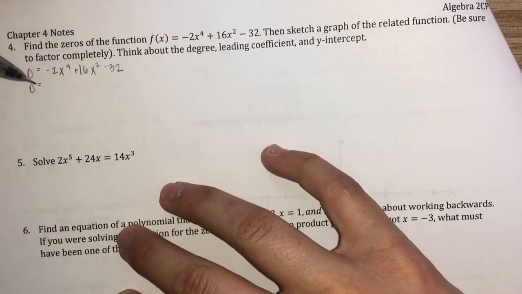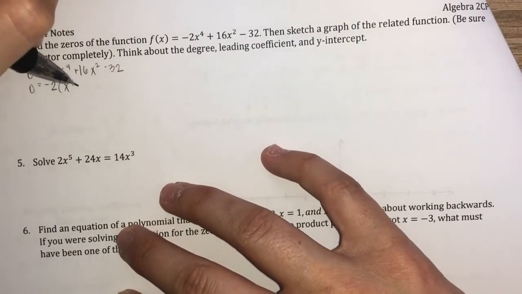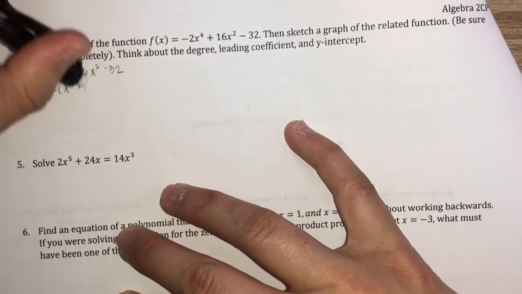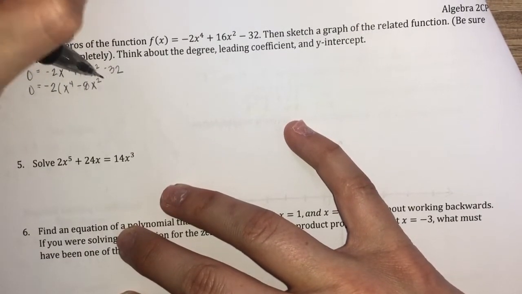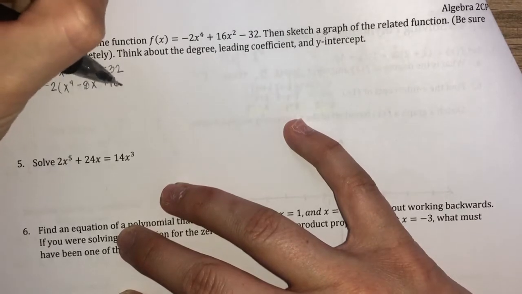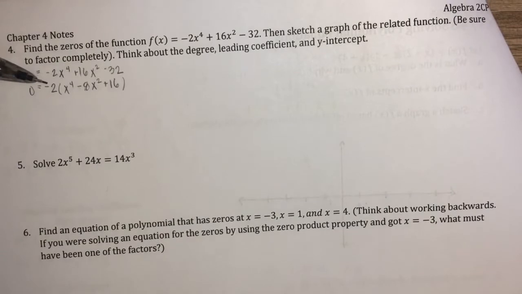So 0 equals negative 2 times x to the 4th minus 8x squared plus 16.